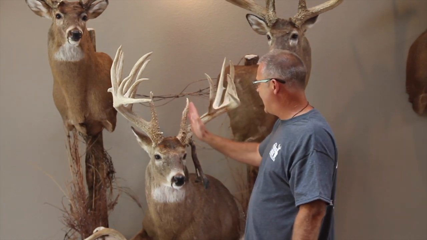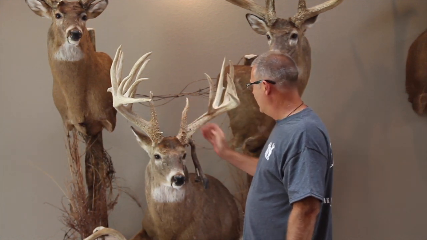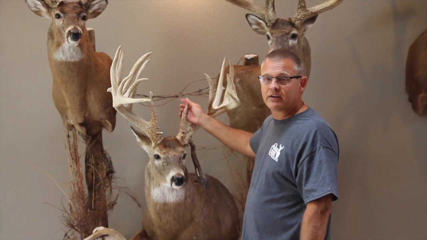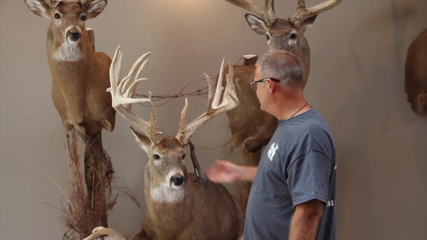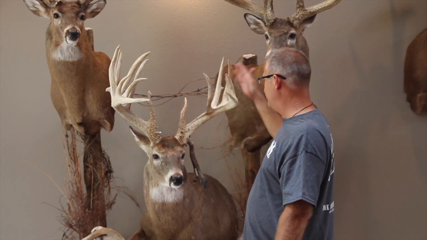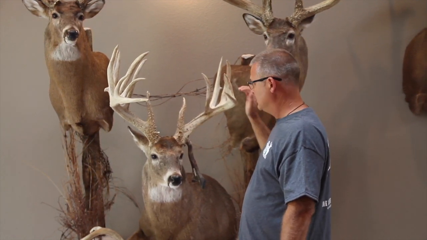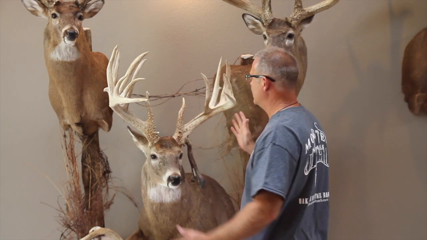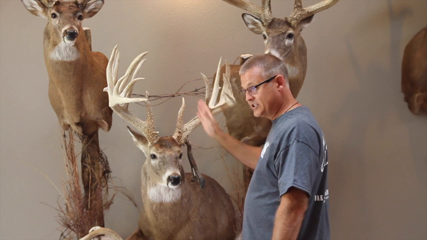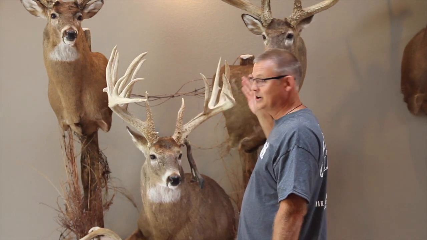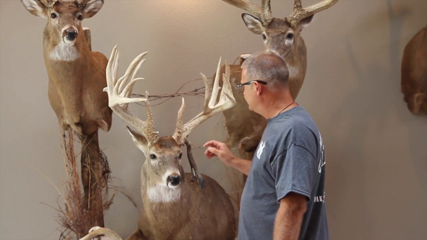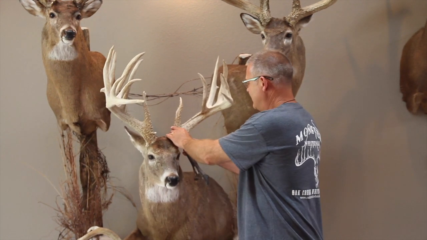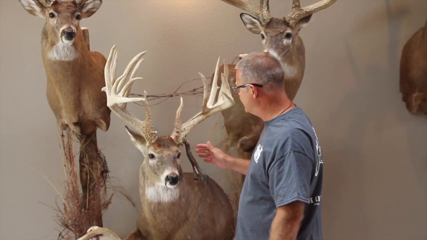So you've got your tines, and you go up T1 or G1, or they call them several different ways. But G1, G2, G3, G4 is on your main frame typical, or T1, T2, T3, T4. Of course, like I said, this drop tine, and this drop tine has been broken off, so it's a non-typical point.